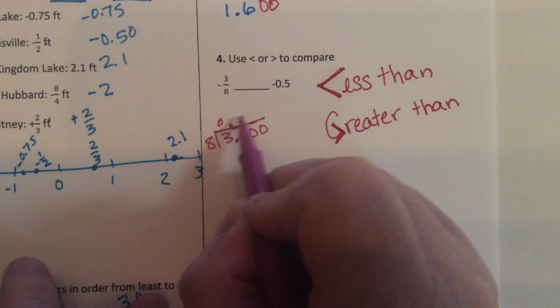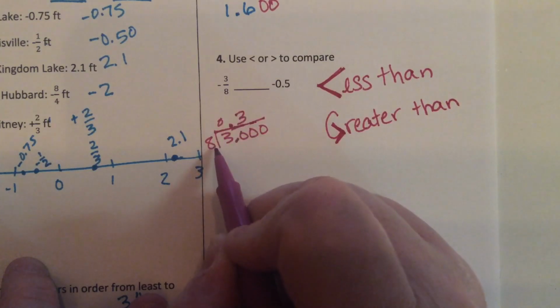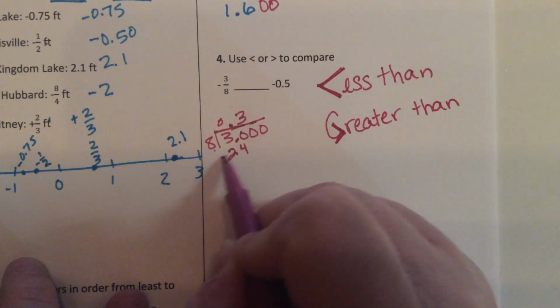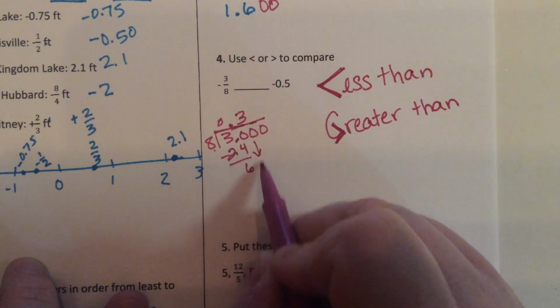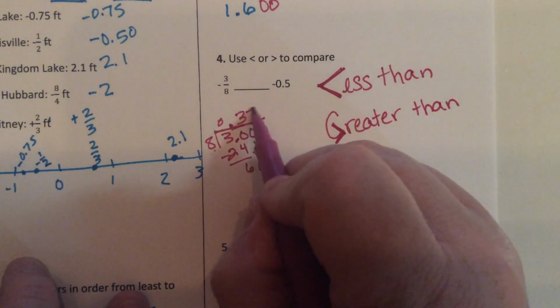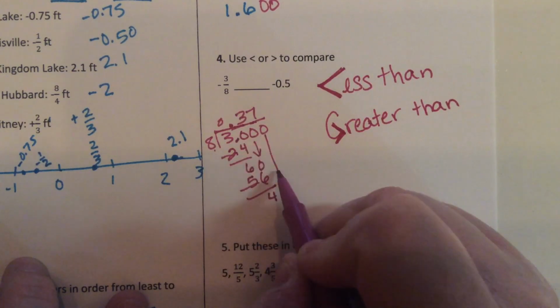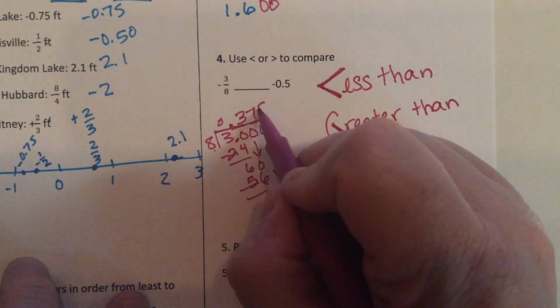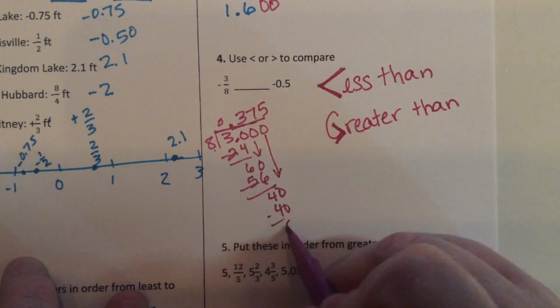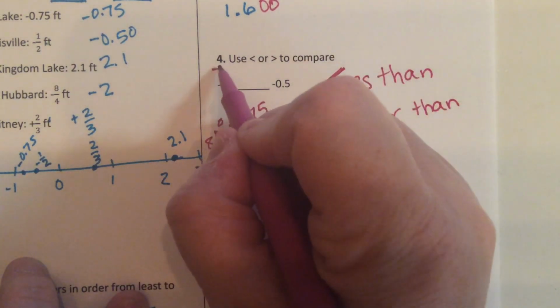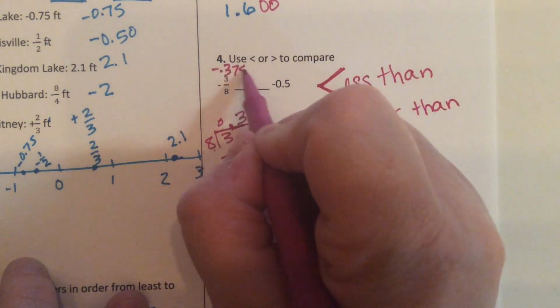8 doesn't go into 3, but it goes into 30 3 times because 8 times 3 is 24. And I subtract and get a 6 and bring that down here. 8 times 7 is 56. And I get a 4. And I bring down another 0. So 8 times 5 is 40. So this is negative 0.375.